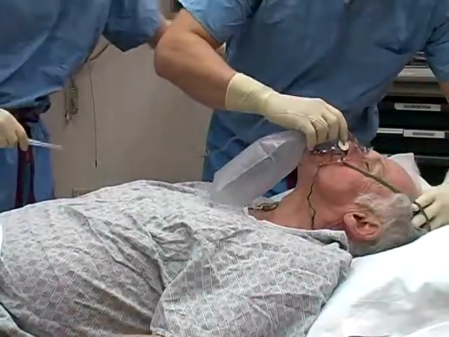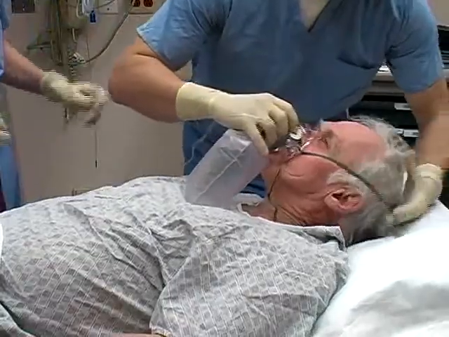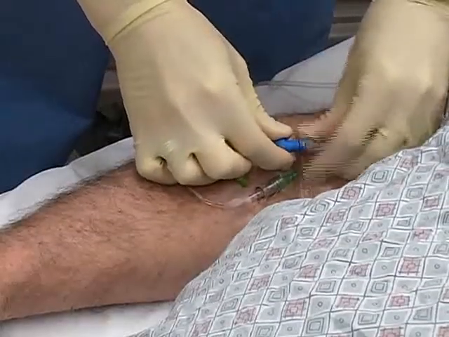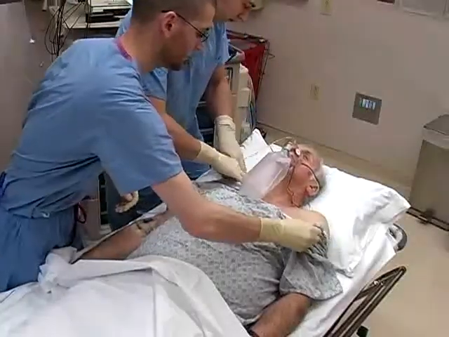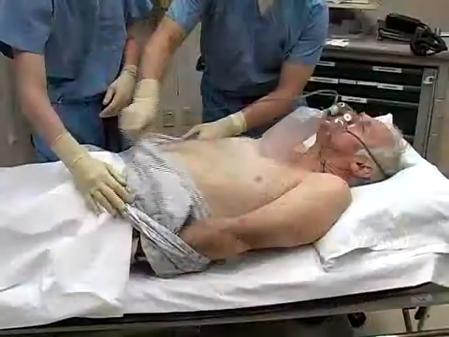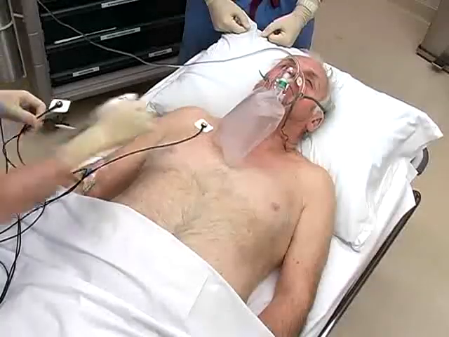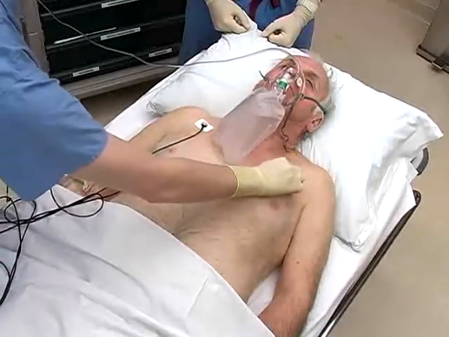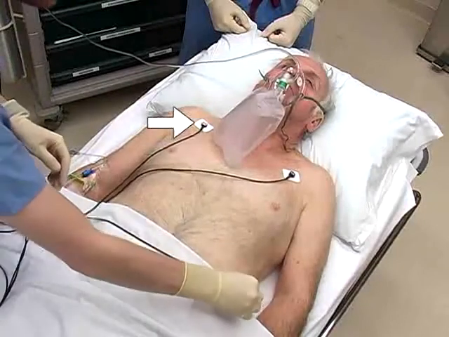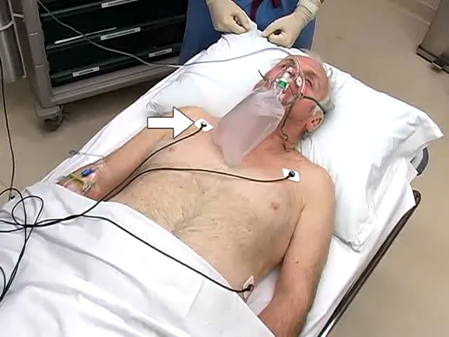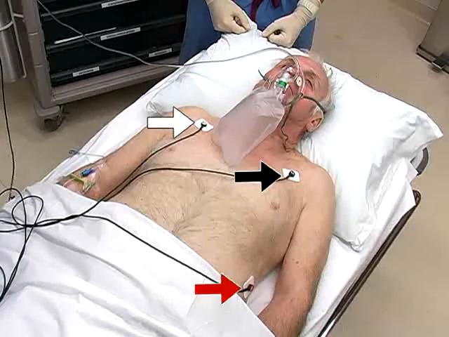Prior to cardioversion, place the patient on oxygen and establish an intravenous line. Expose the patient's chest so that the monitor leads and defibrillation pads may be easily attached. First, place the monitor leads on the patient. The white electrode is placed on the right chest, just below the clavicle. The black electrode is placed on the left chest, and the red electrode is placed on the left chest at the anterior axillary line just below the left breast.